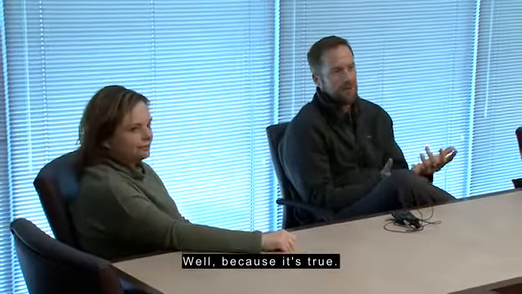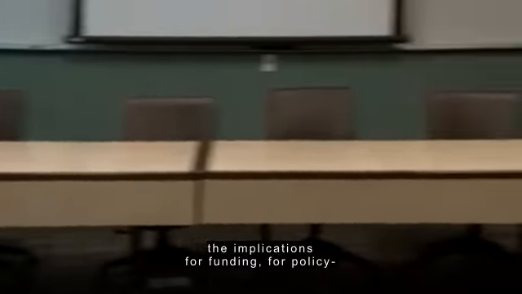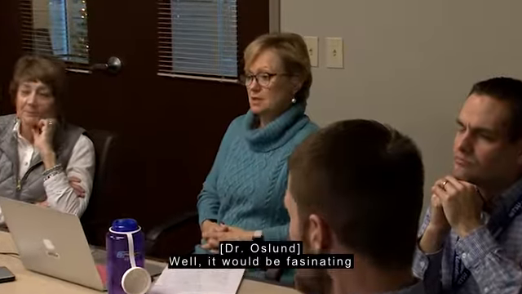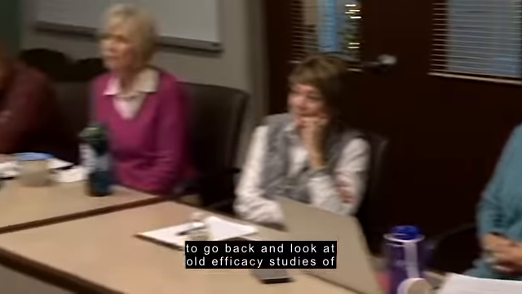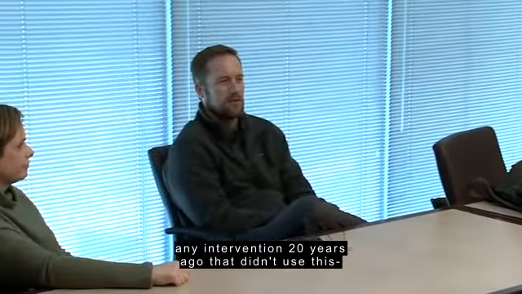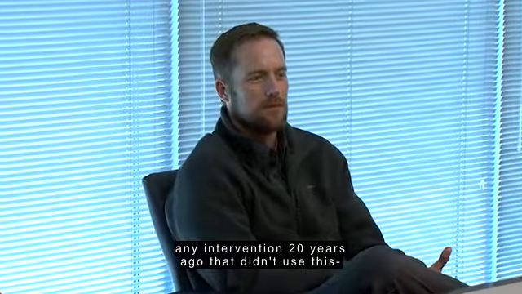Well, because it's true. But the implications are tremendous, if you think about the implications for funding, for policy. Oh, it would be fascinating to go back and look at old efficacy studies of any intervention 20 years ago that didn't use it. And they haven't.